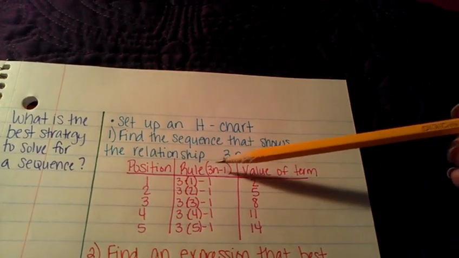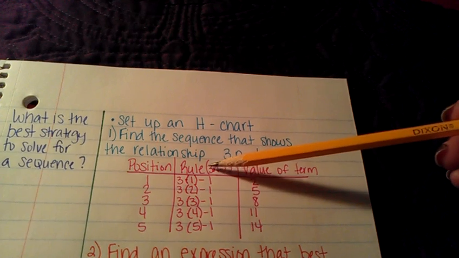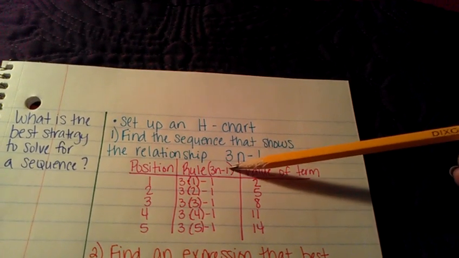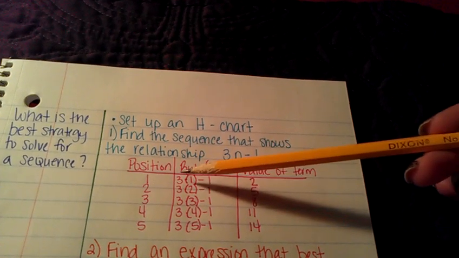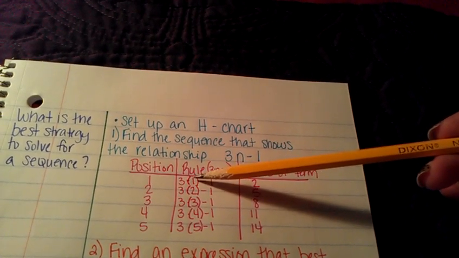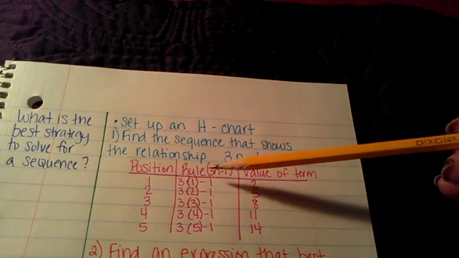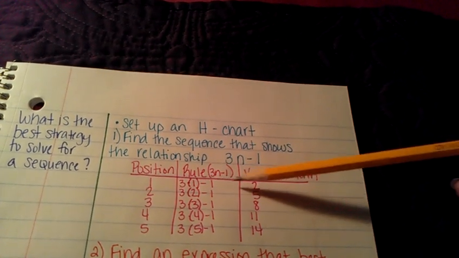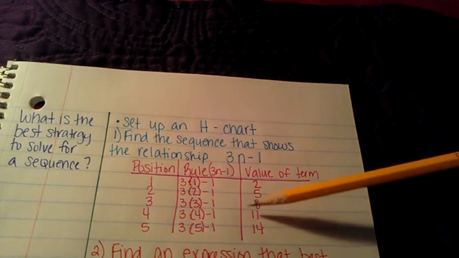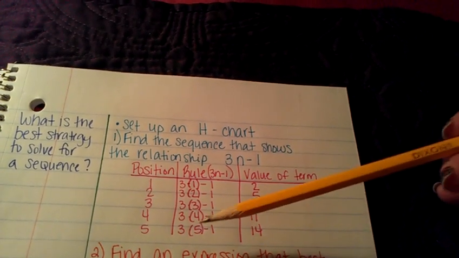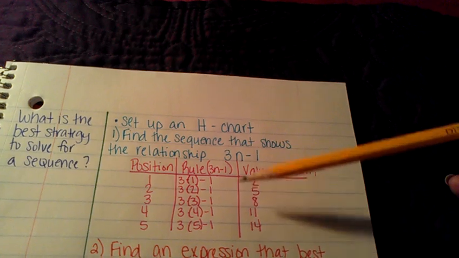Now, we are given the rule in this case, so it's 3 times n, and then we subtract 1. Well, if our n is our position, we're going to substitute every time we see an n with 1, and then solve. Substitute with 2, and then solve. Substitute with 3, and then solve. Substitute with 4, solve. Substitute with 5, and then solve.